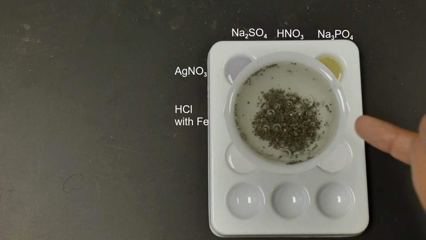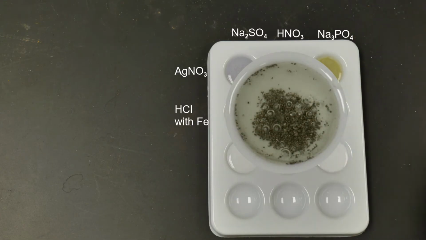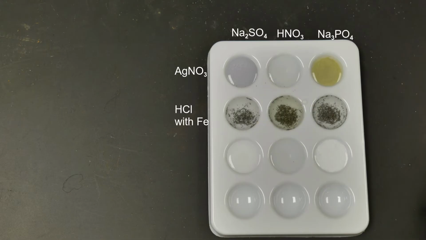And there are definitely some bubbles that have formed on the pieces of iron that are in there. So there's some kind of gas potentially that was produced, as well as, again, we do see a color change. So just wanted to point that one out. We're going to keep on moving though on to the next one.